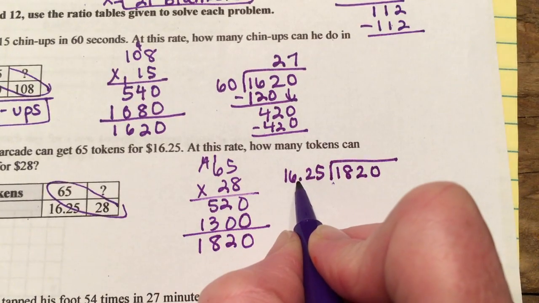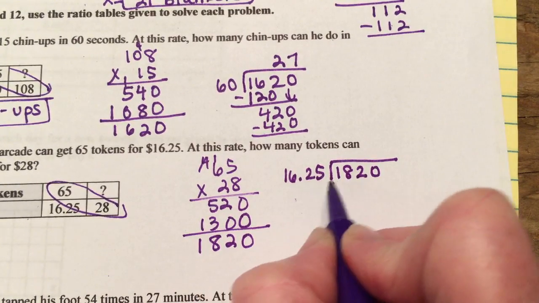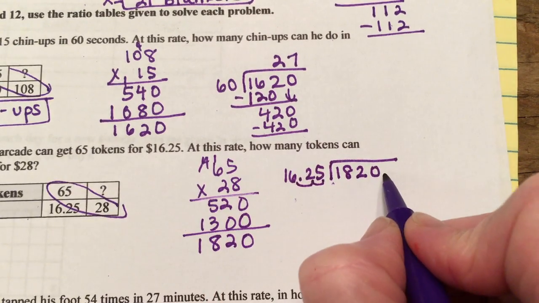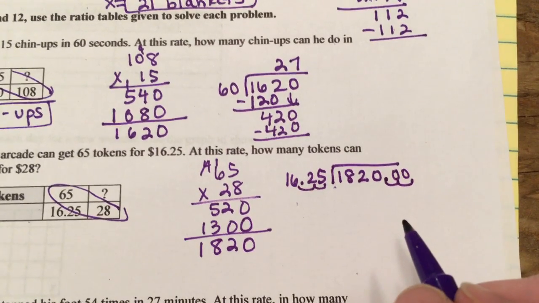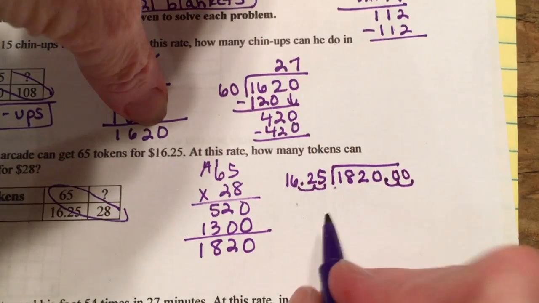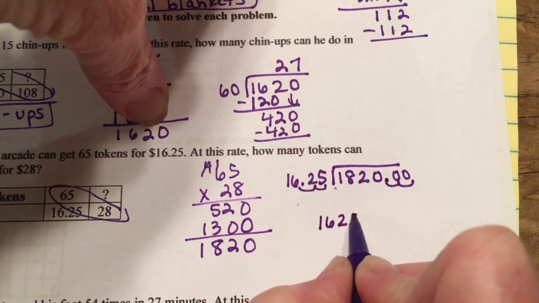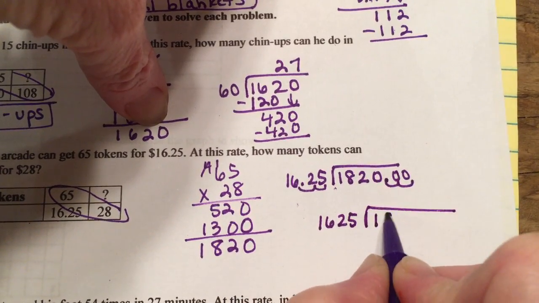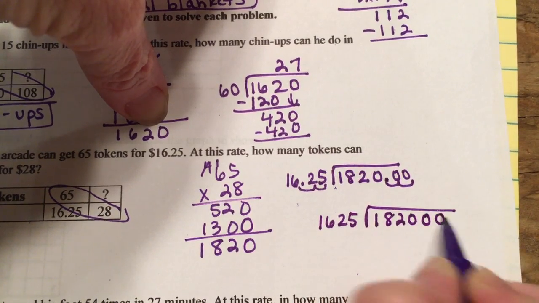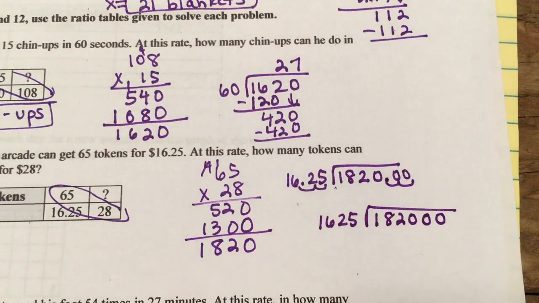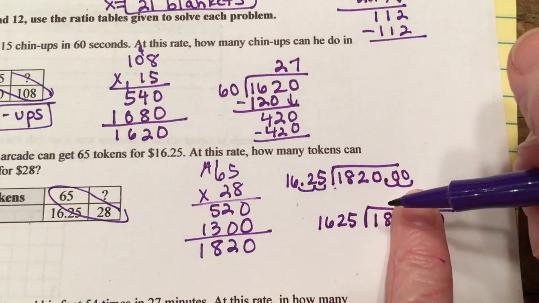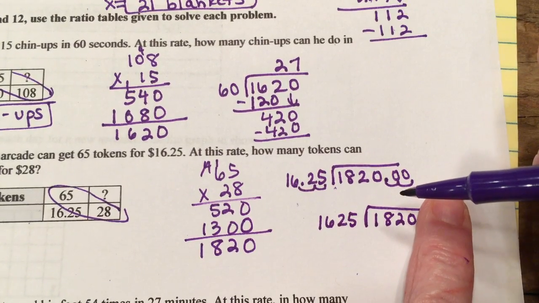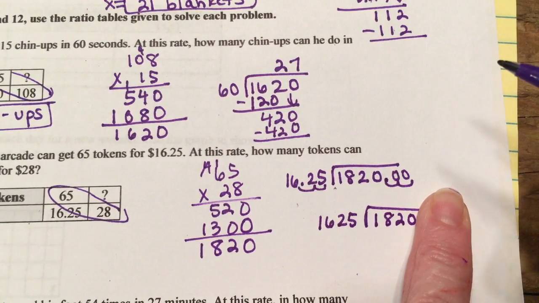Don't forget your rules for dividing by decimals. If there's a decimal on the outside, remember your fox and your rabbit, it needs to move over. So I need to move this one twice, which means I'm going to have to add a decimal and 2 zeros in order to be able to move it twice here. So I'm dividing 1,625 into 182,000. Great fun. Cannot divide 1,625 into 1 or 18 or 182, but it will go into 1,820 once.